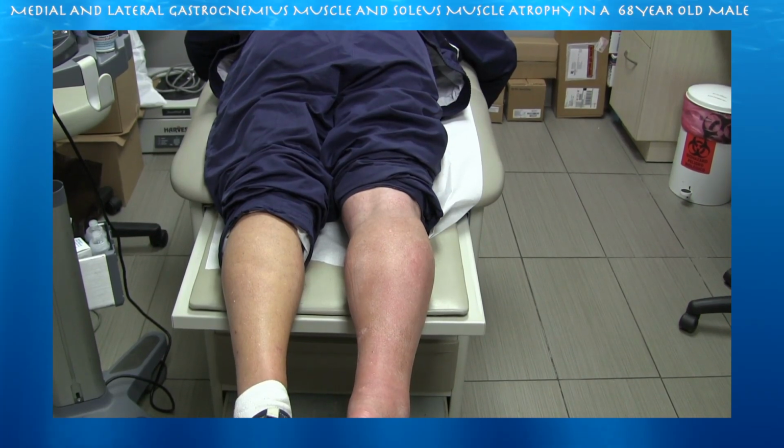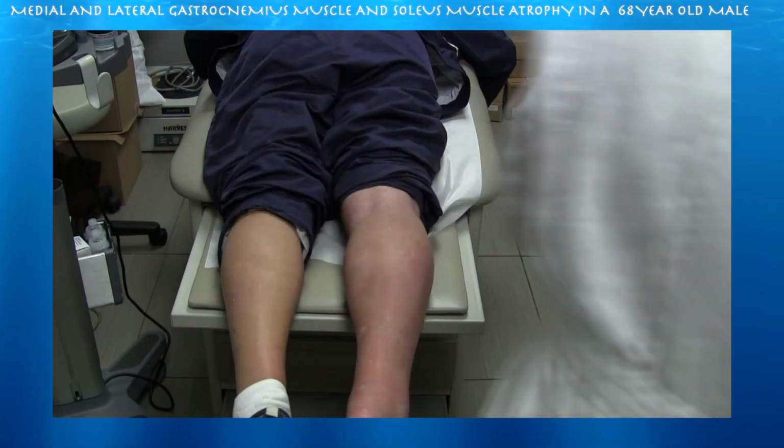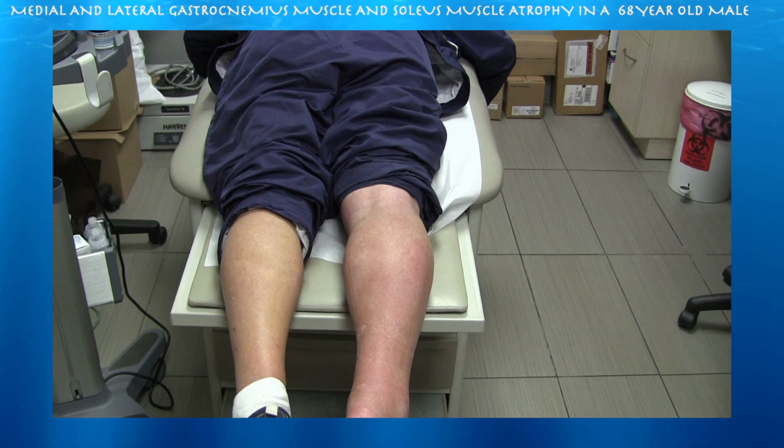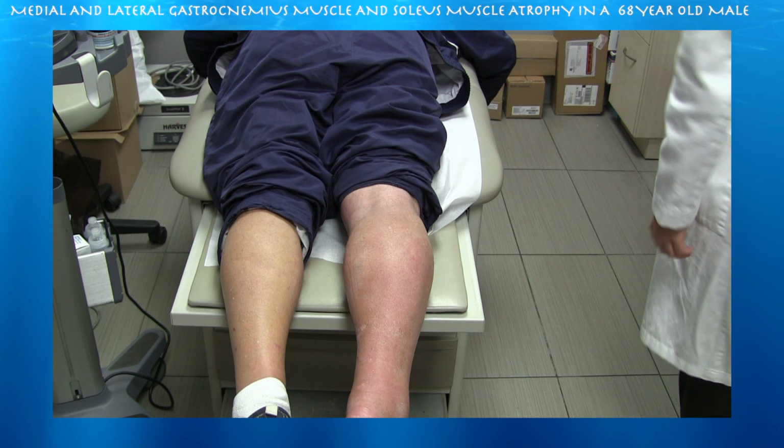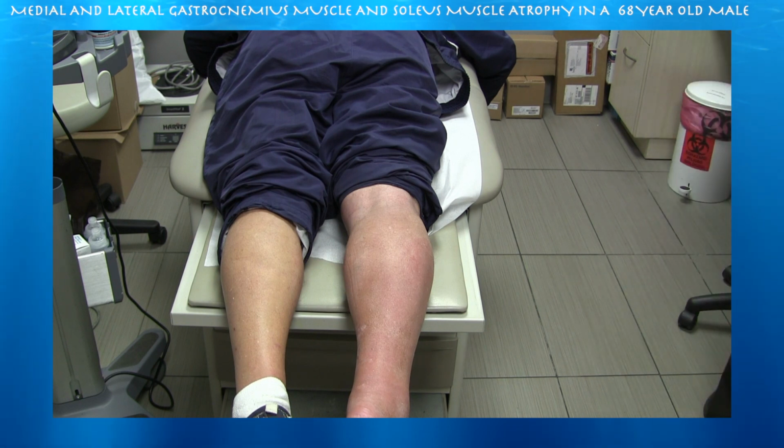Here's a patient, a 68-year-old male with swelling of the right calf going on for several months, like 4 months or so. More. 6 months. For 6 months, there was no injury. He did actually suffer a fracture in the right distal fibula about 6 weeks ago.